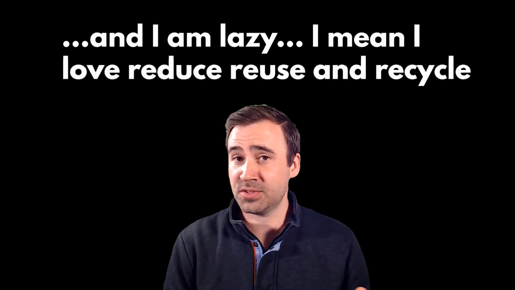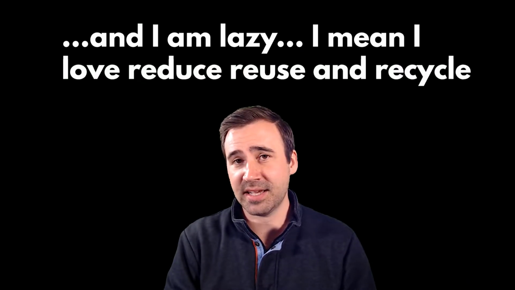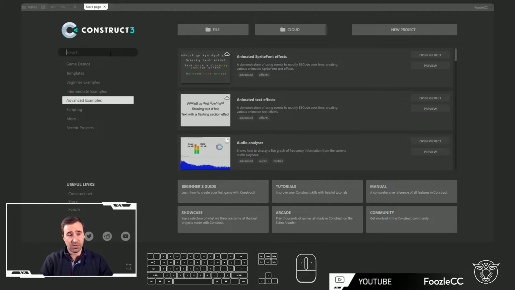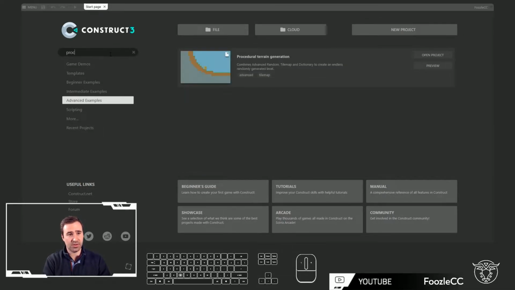Okay, so procedural generation inside of Construct 3. Thankfully, there's already a couple of great projects built right into the editor that we can reference and start our learning from. So with that said, let's dive into those. The first thing we're going to want to do is come over here and start typing in procedural. You'll see this procedural terrain generation. That's the first project that we're going to be leveraging to understand how this works inside of Construct 3.